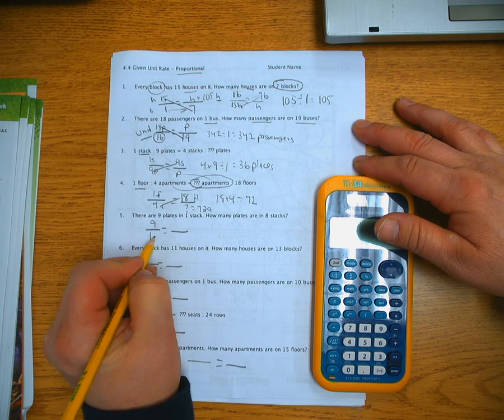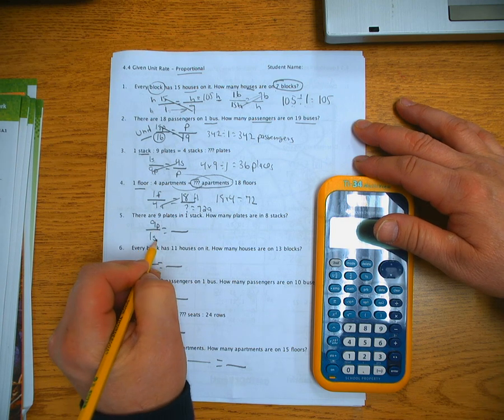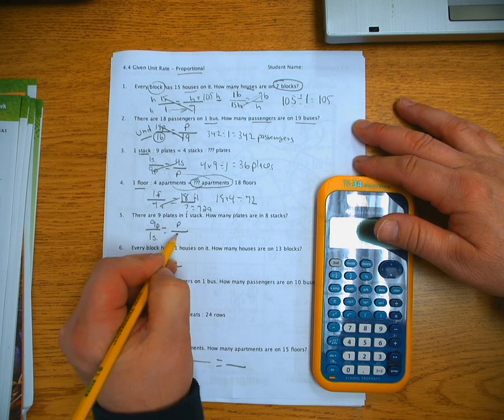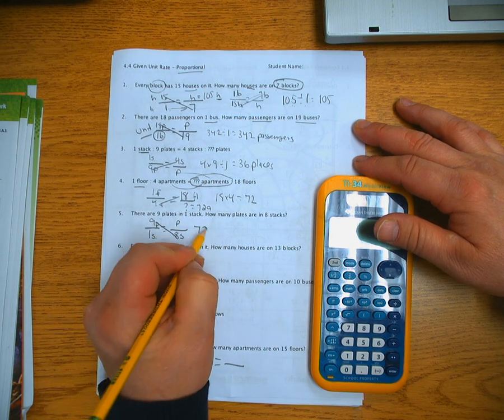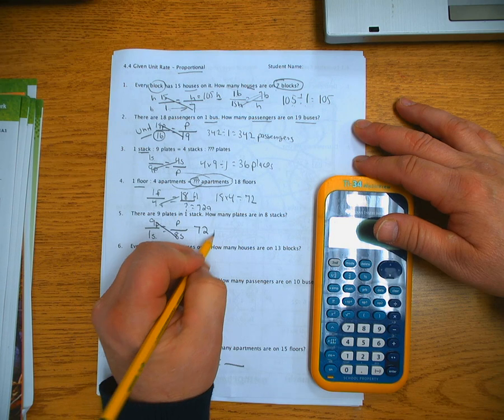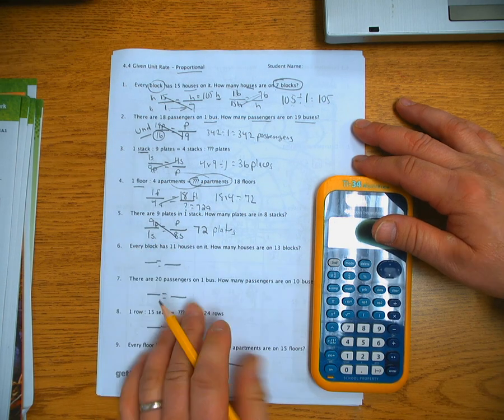9 plates, 1 stack. I'll actually use individual letters. How many plates in 8 stacks? Cross multiply, 72 divided by 1, so there's 72 plates.